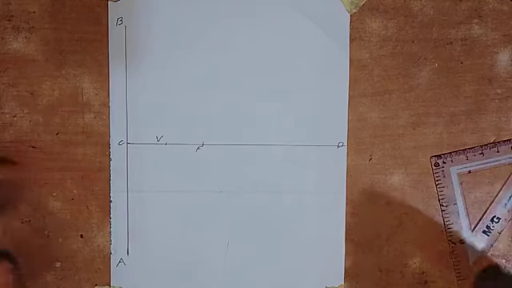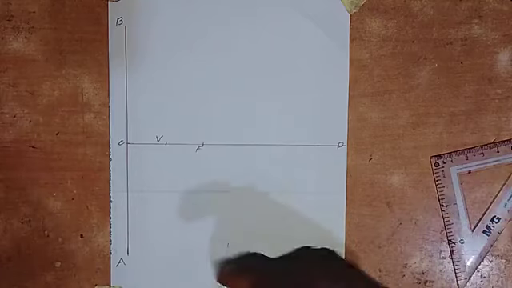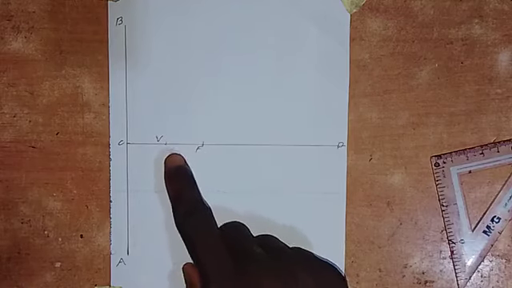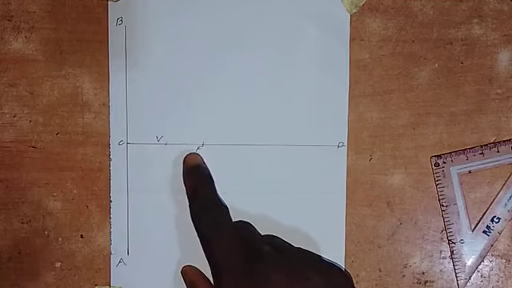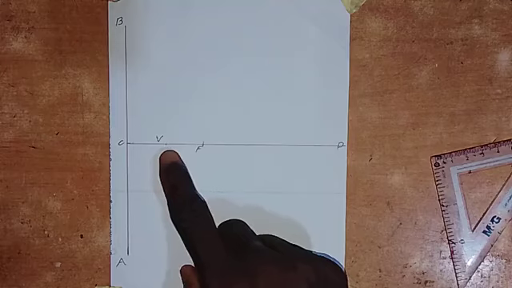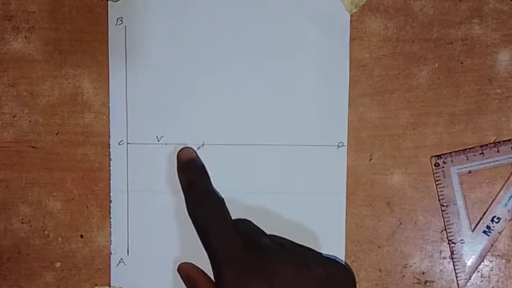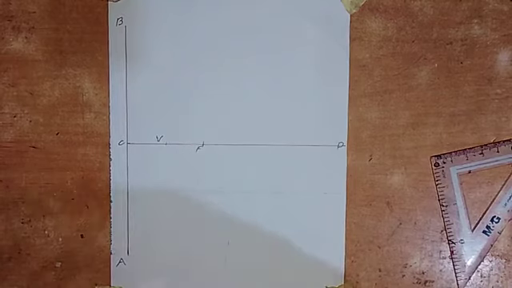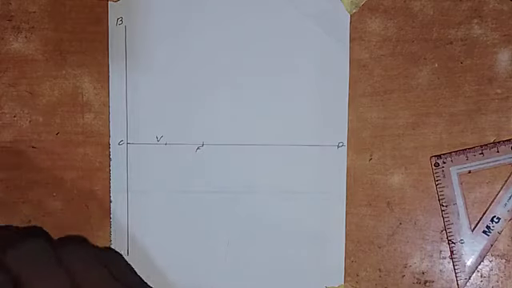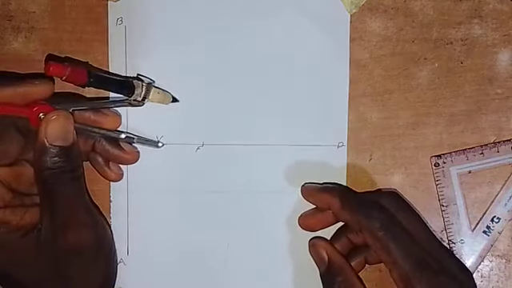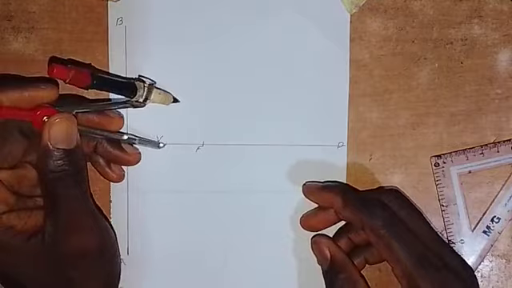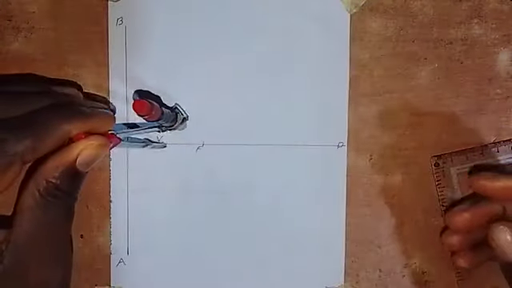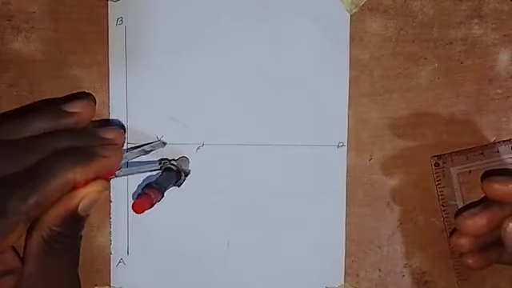So now, the next thing that we are going to do is that we need to bisect distance VF. If it was, supposing, 20 millimeters, I would have just taken a measurement of 10 millimeters from V or from F, but because this is 25 millimeters, I need to bisect it. So I need to divide it into two. I will make use of the compass to do the bisection. Putting the pin of the compass here, I will draw an arc up here and down here.